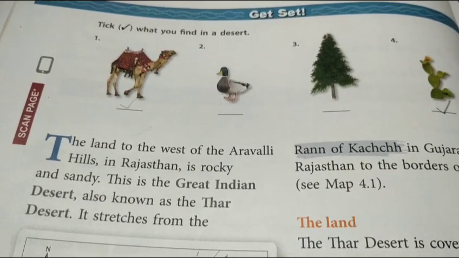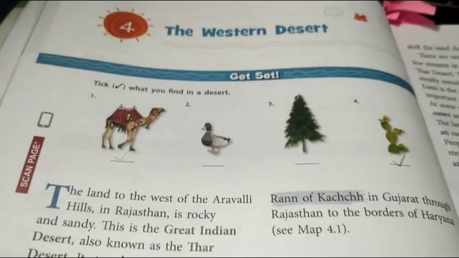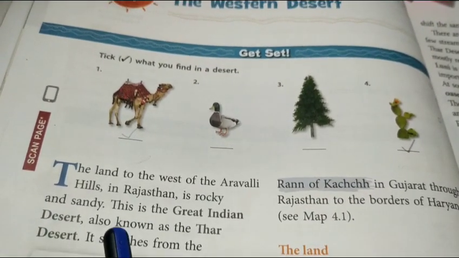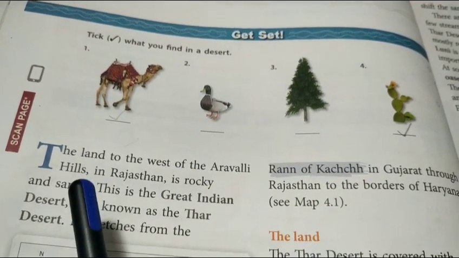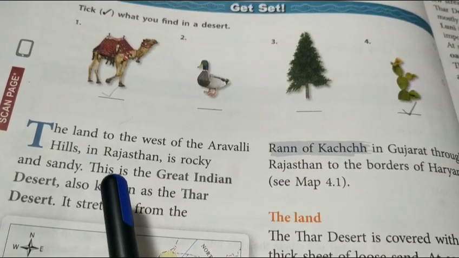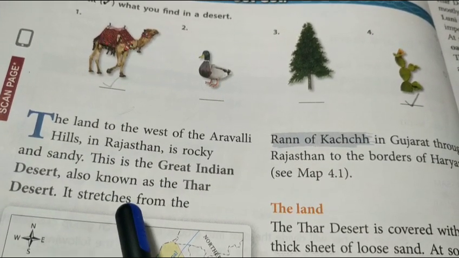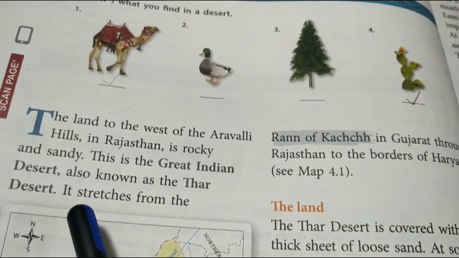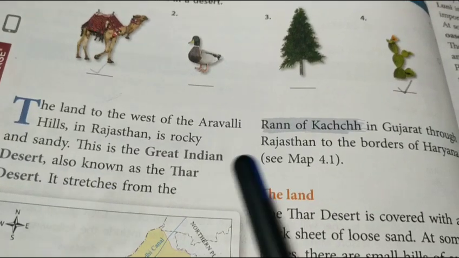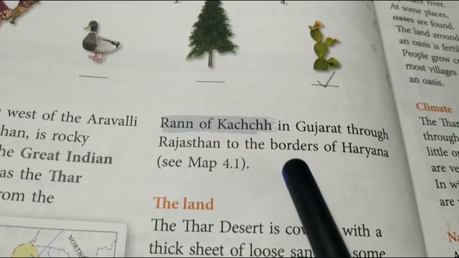The land to the west of Aravalli Hills in Rajasthan. The Western Desert lies to the west of Aravalli Hills in Rajasthan. It is a rocky and sandy land. This is the Great Indian Desert, which is also known as Thar Desert. It stretches from Rann of Kutch in Gujarat through Rajasthan to the borders of Haryana.